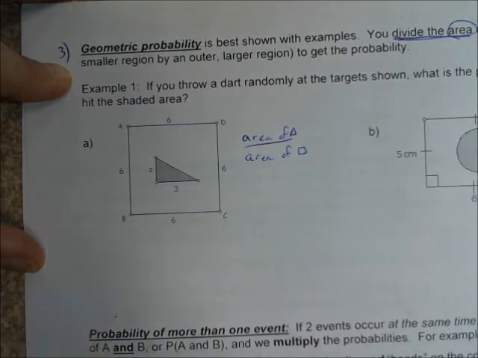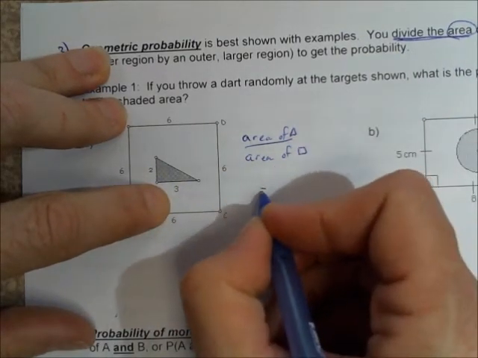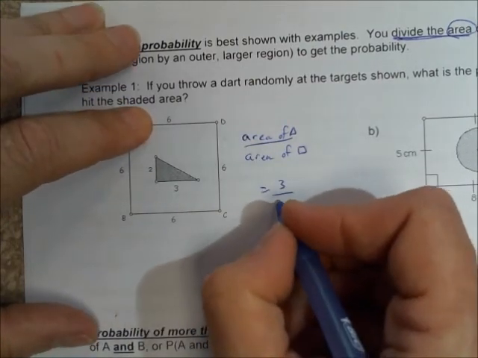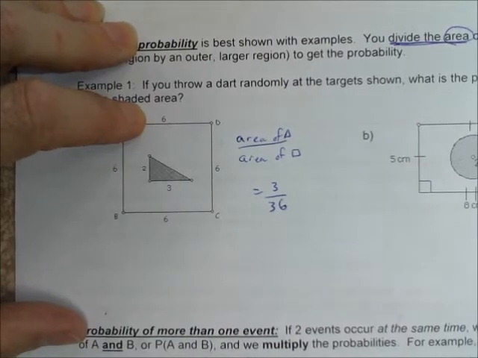So the area of the triangle is 1/2 base times height, so 3 times 2 is 6, and 1/2 of 6 is 3. And the area of the outer square is 6 times 6, which is 36. So you have a 3 in 36 chance of hitting that shaded area, or 1 in 12.